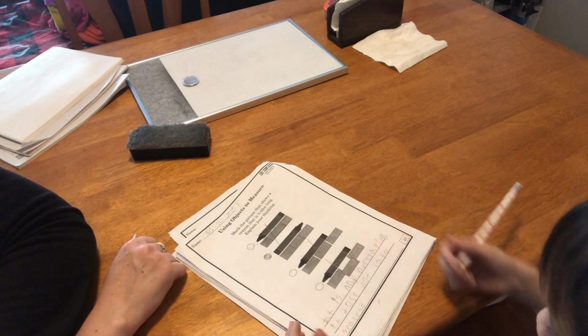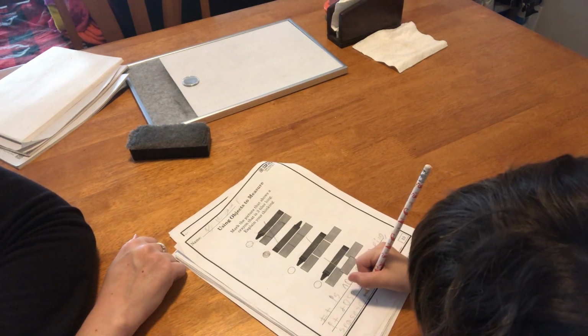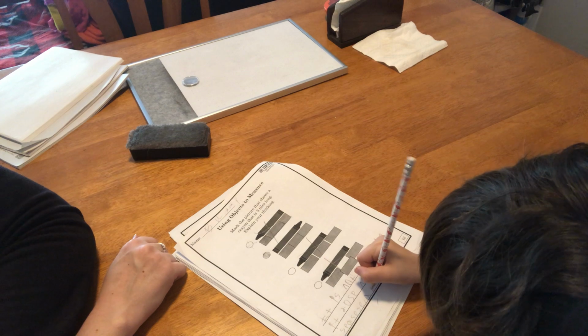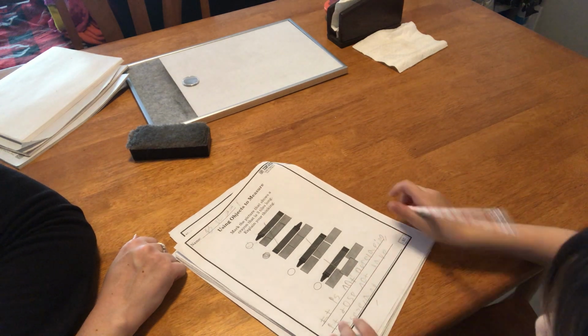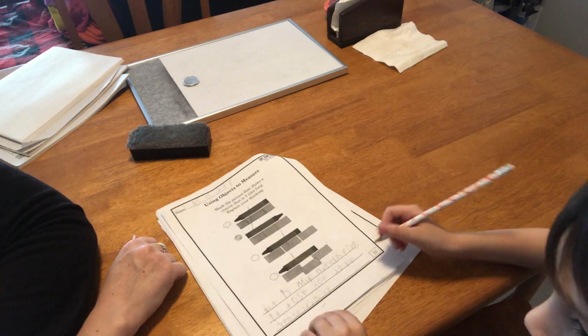Very good. Comma and, right? Mm-hmm. It is the same shape and size.